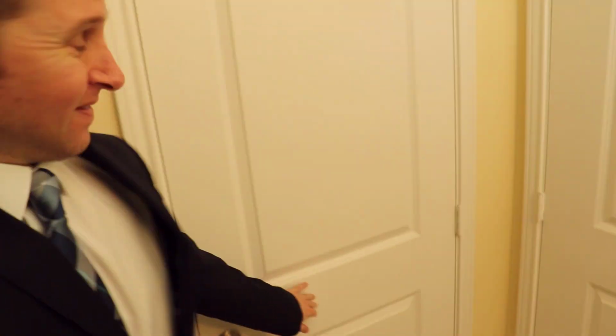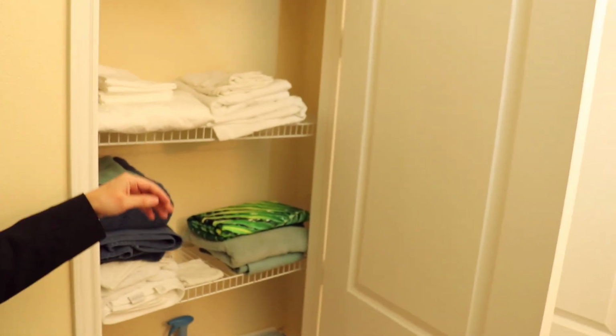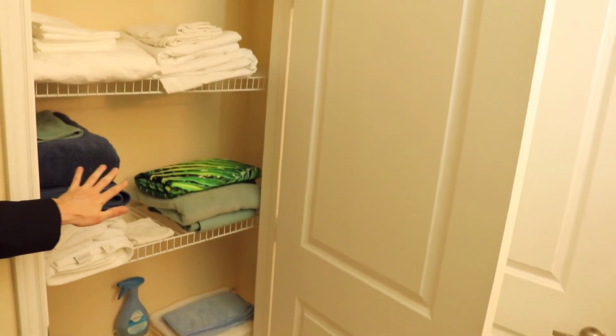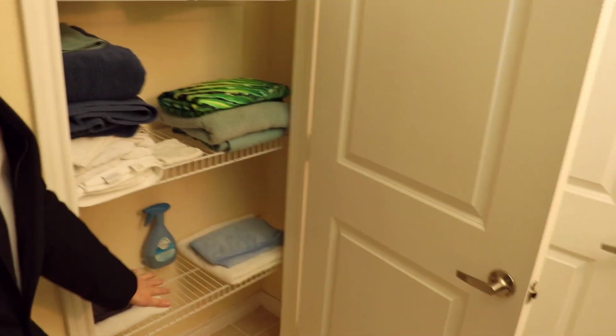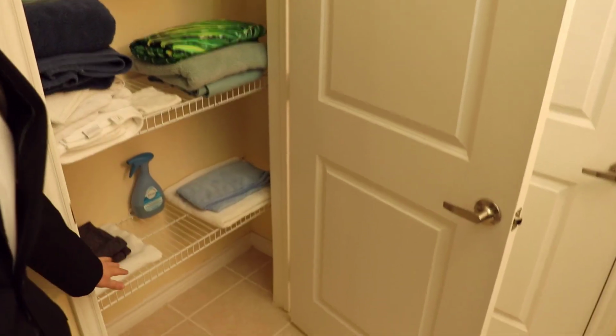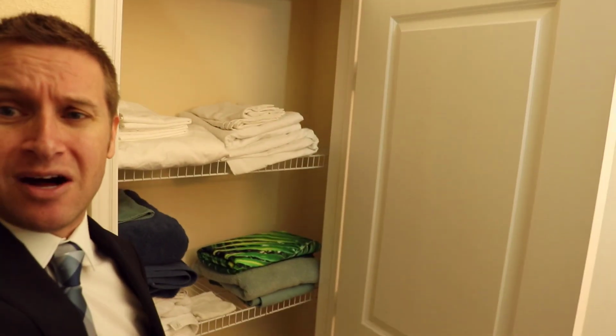So we're gonna take a look inside. And what you're gonna see here is I don't have anything too fancy. I don't need a lot of sheets or towels or anything. But what you got here, you got my sheets, you got my towels, that's my beach towel over there, and then I have some towels and stuff to wash my car down at the bottom. But this is my linen closet.